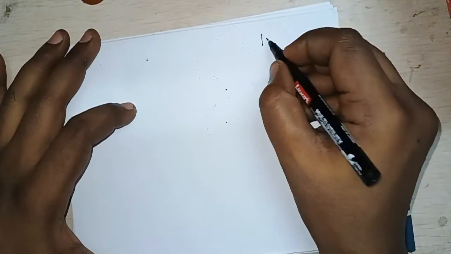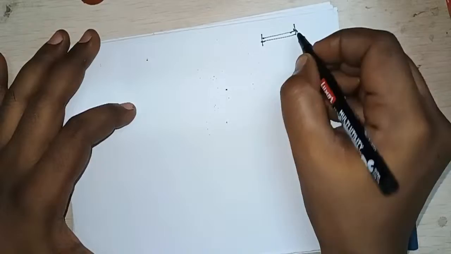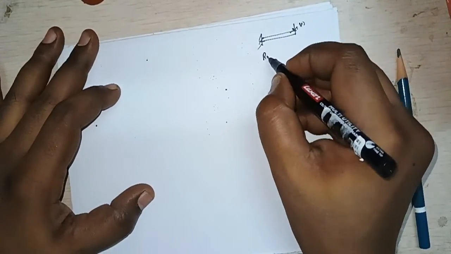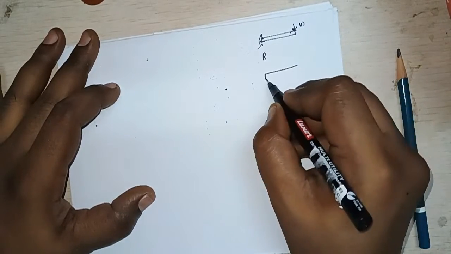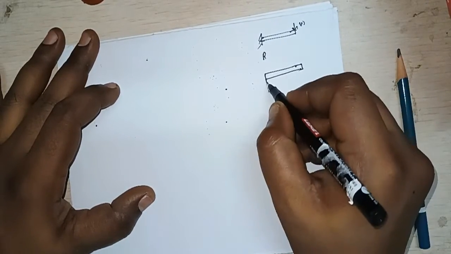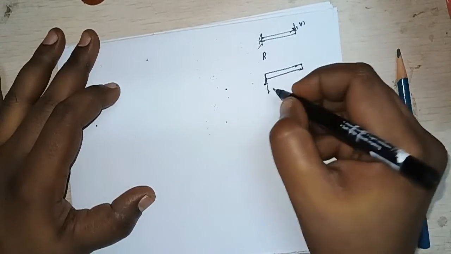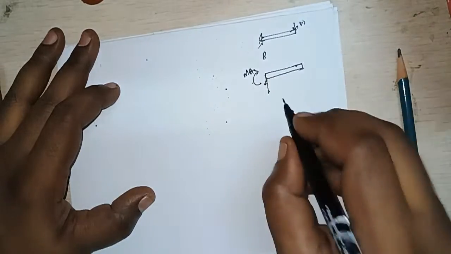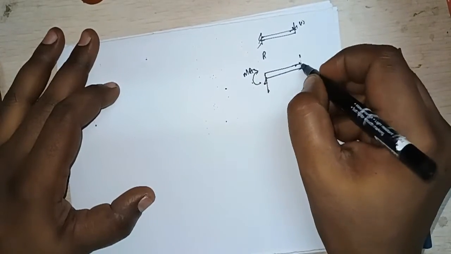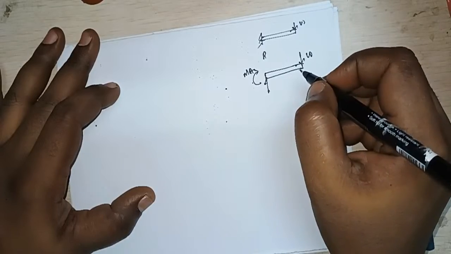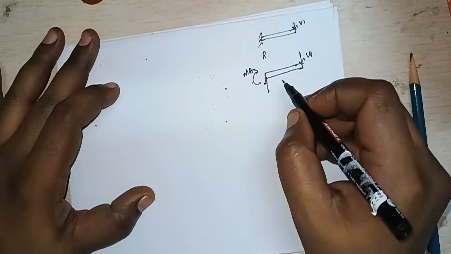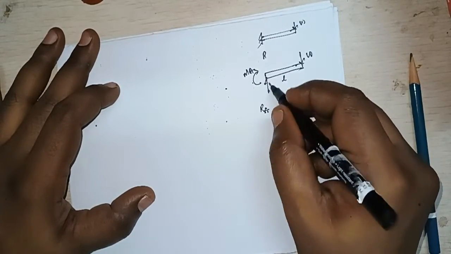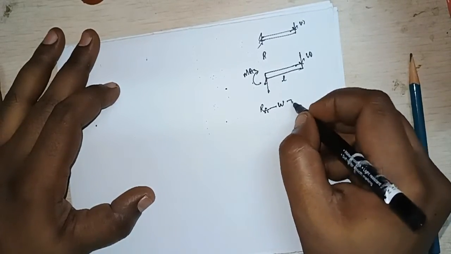Okay, see this beam, this is having one load over here, W. Now what is the free body diagram for this? Free body diagram is something like this. You have a M at A and this is W. Okay, this is the length L. RA is going up minus W is equal to 0.